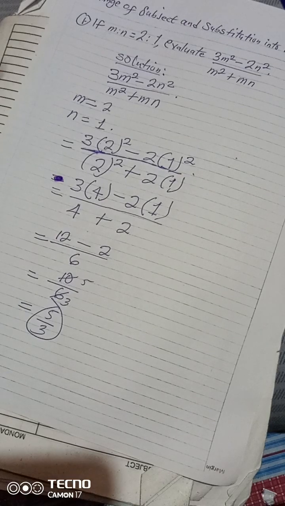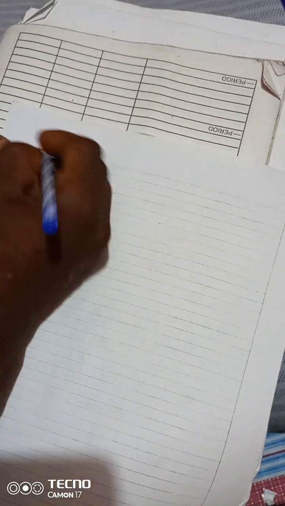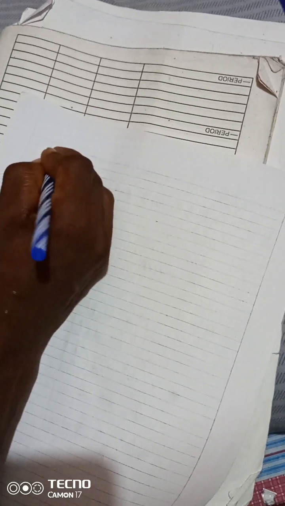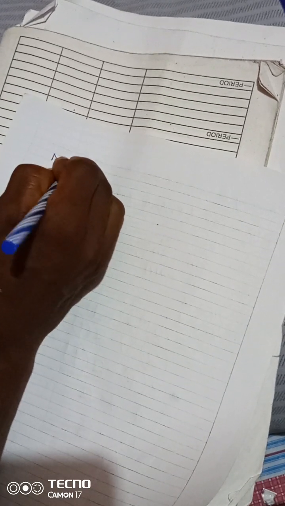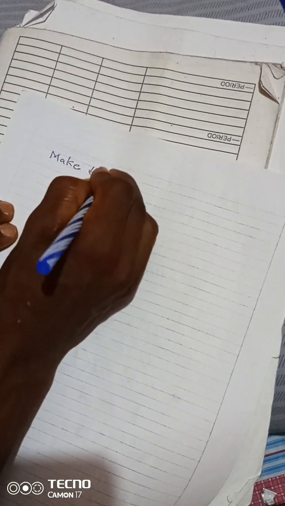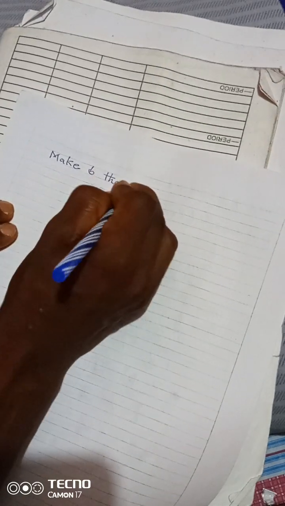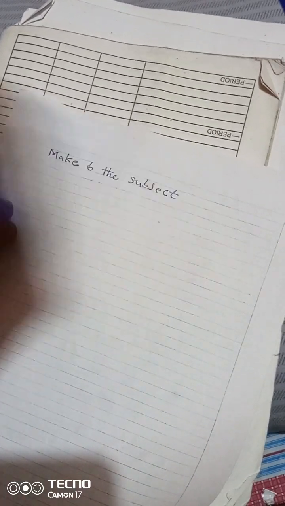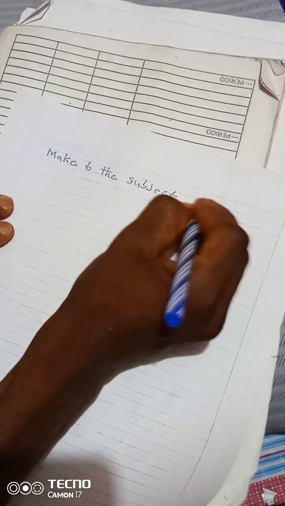Okay, so the next step we're going to introduce problem number 2. I'm going to write problem number 2. Are we seeing it clear? In problem number 2, make B the subject of the relation.